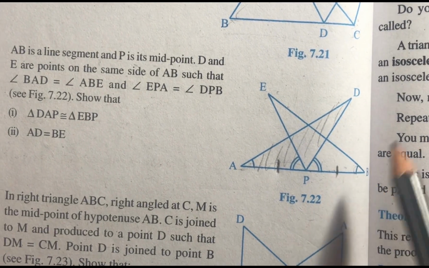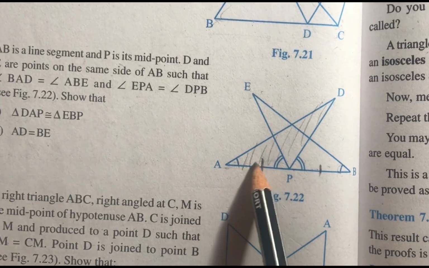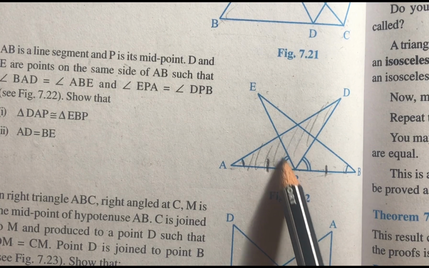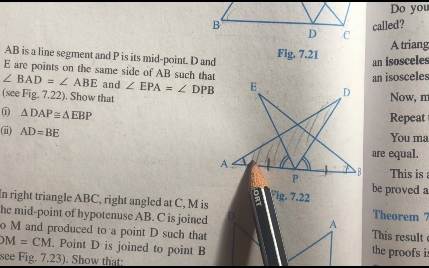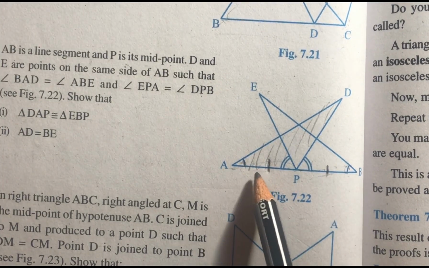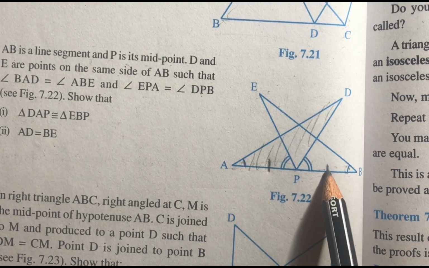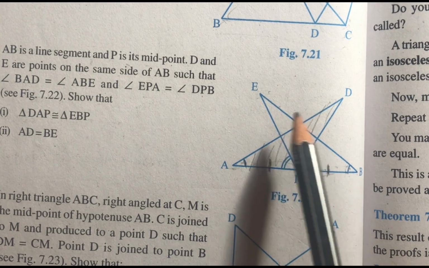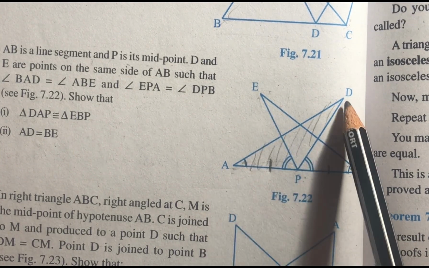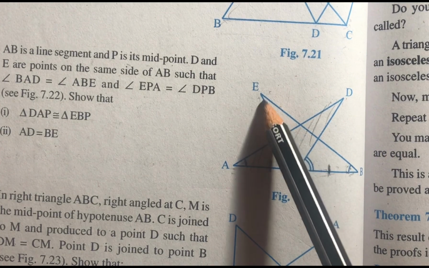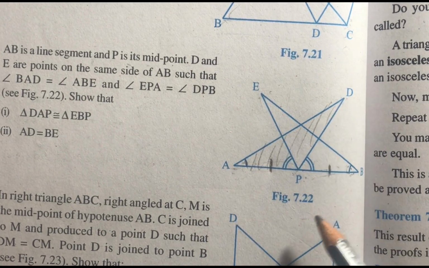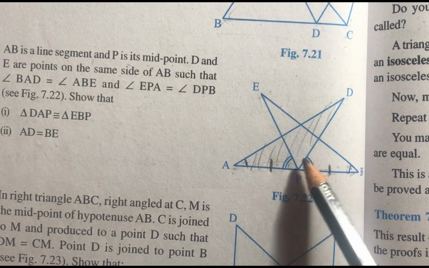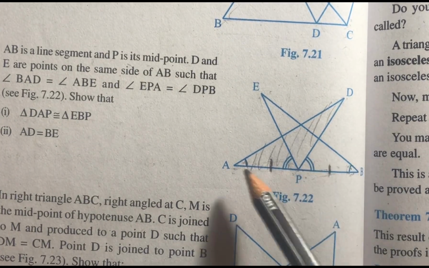Now here we know this angle is common in this triangle, and also this side is equal. Also it's given EPA is equal to DPB. So let's add EPD to angle EPA, then it will be DPA.